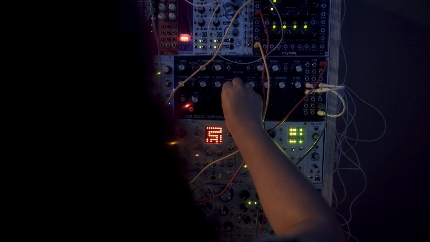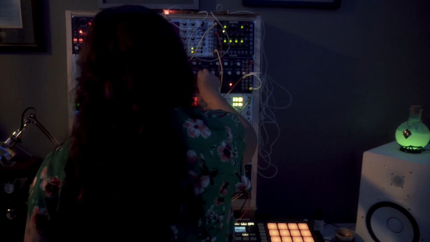Our modular artists today have taken us to other worlds with their setups. And as a performer myself, I have to ask, what sort of preparation goes into a performance with equipment that is so unique? You're not preparing the artistic content, you're preparing the technical system.